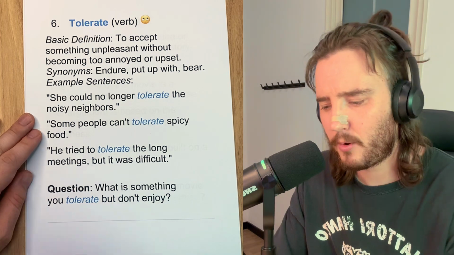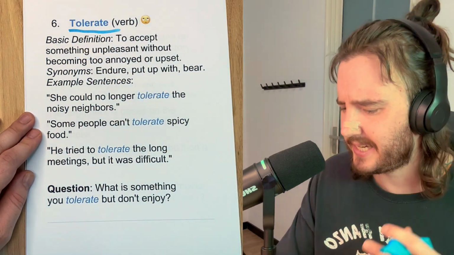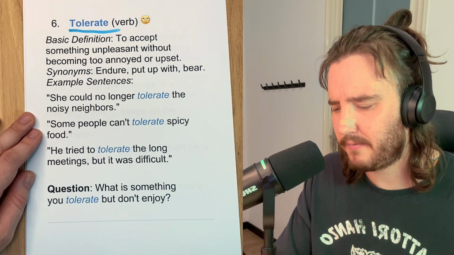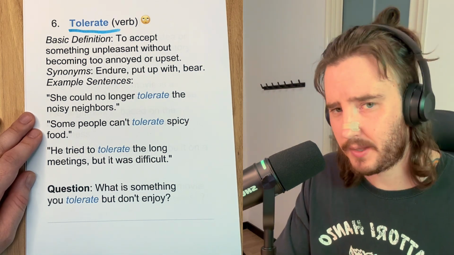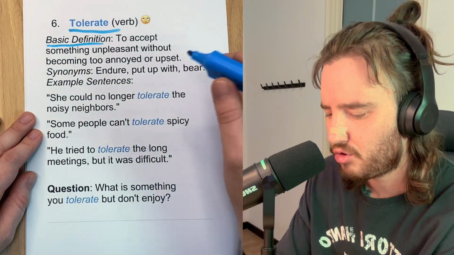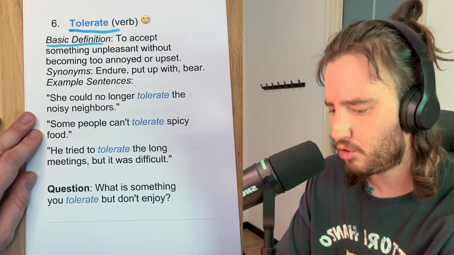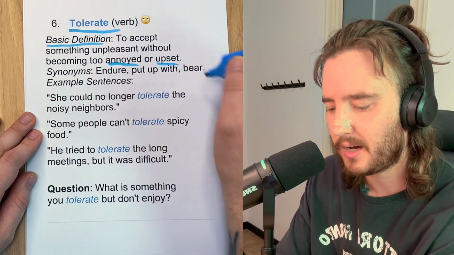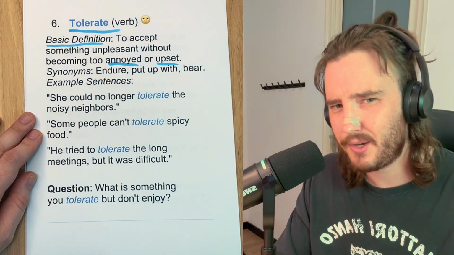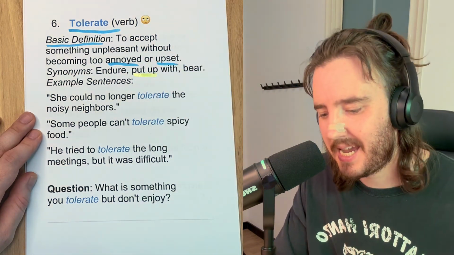Moving right along, now we have tolerate. Ooh, tolerate, a really useful, very practical word that you guys need to know. Here's basically what it means: to accept something unpleasant without becoming too annoyed or upset, right? So you're not happy about this, but you put up with it anyway.